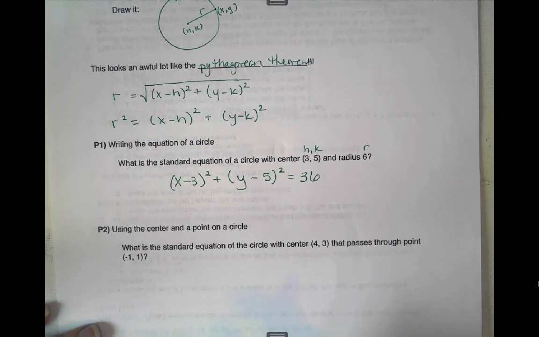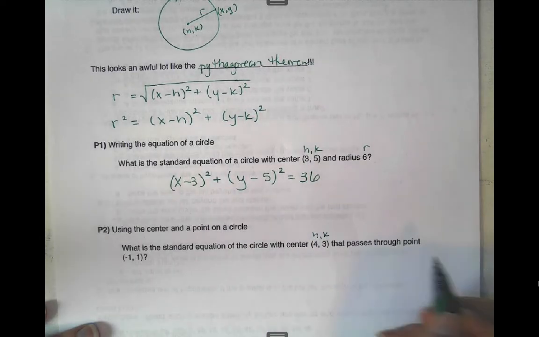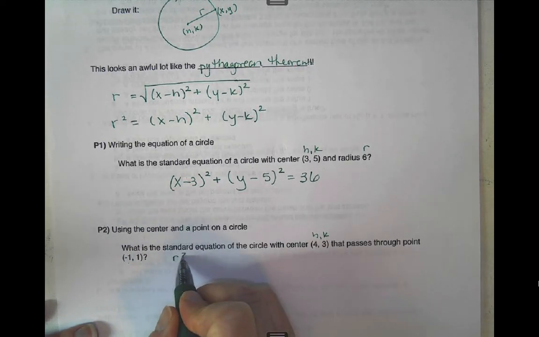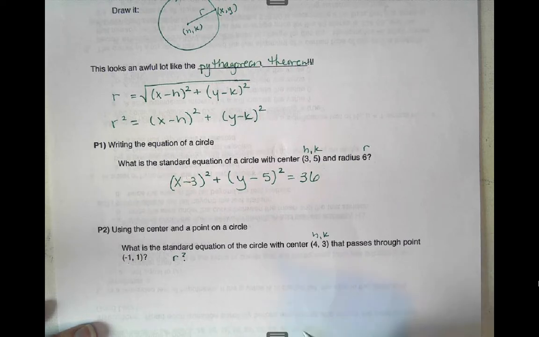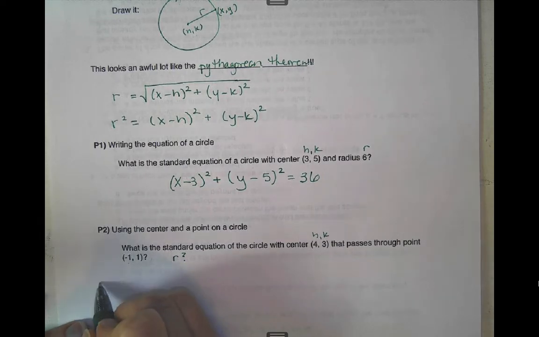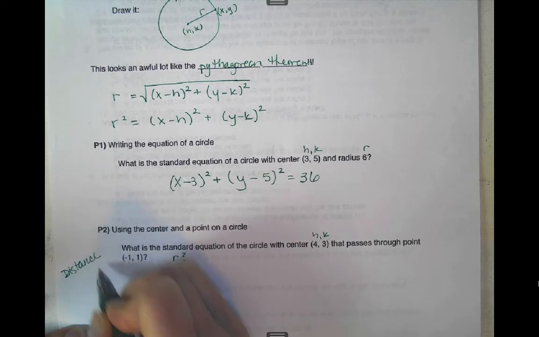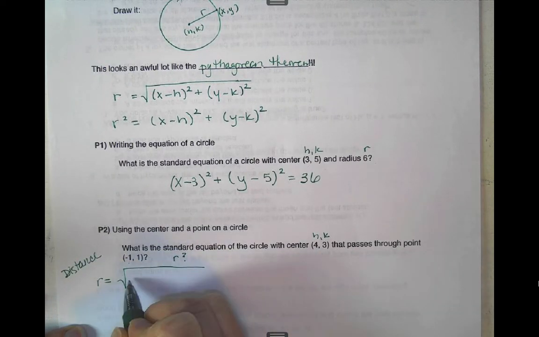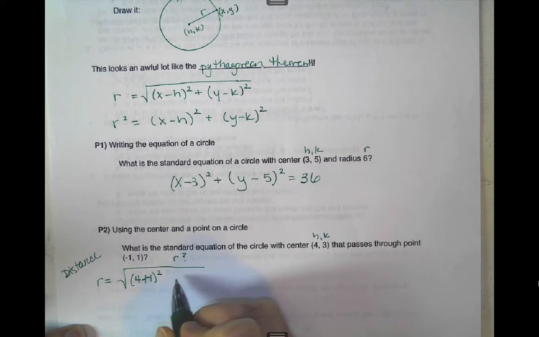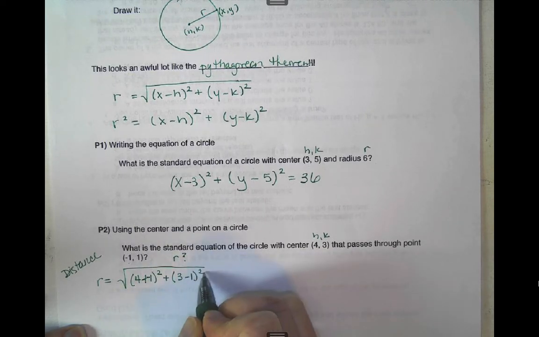The next one asks, what's the standard equation of a circle with the center 4 comma 3, my h comma k, that passes through the point negative 1, 1? The problem with this one is I don't know the radius. I have the center and a point on the circle, so I'm going to use the distance formula to find the radius. I could do 4 minus a negative 1, remember, that'll be plus there, squared, plus 3 minus the 1, squared.